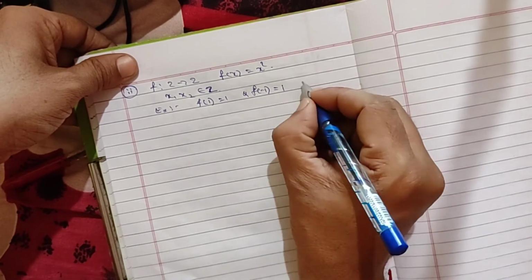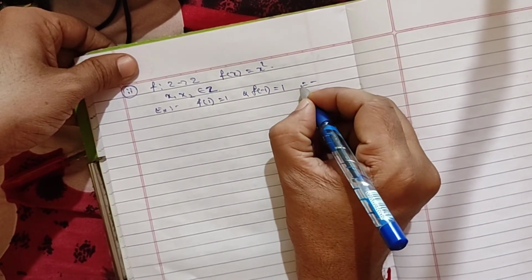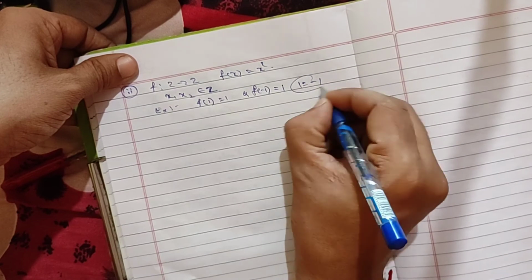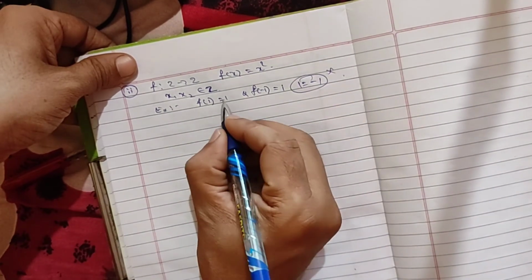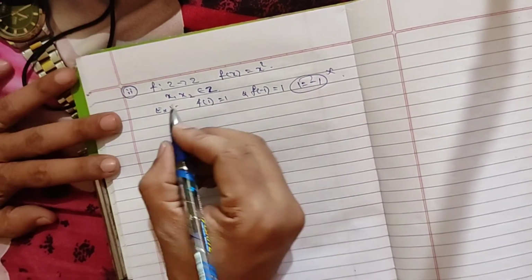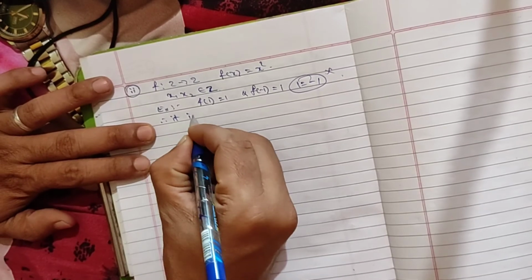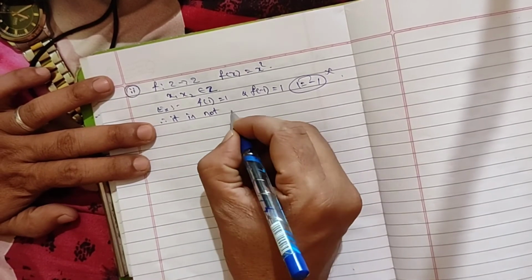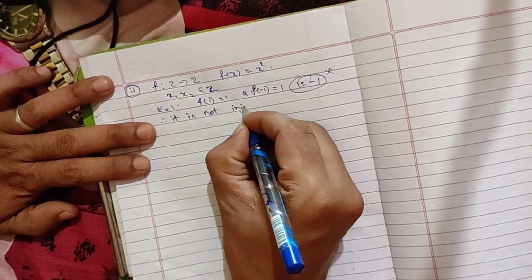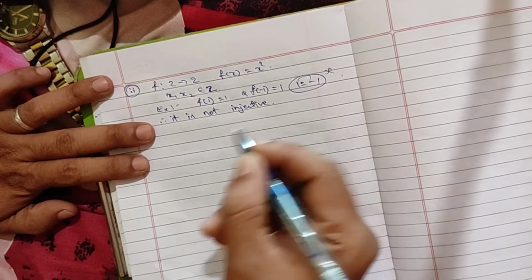So both are 1, so 1 equals minus 1, which is not possible. It's not a one-one function. Therefore, it is not injective.